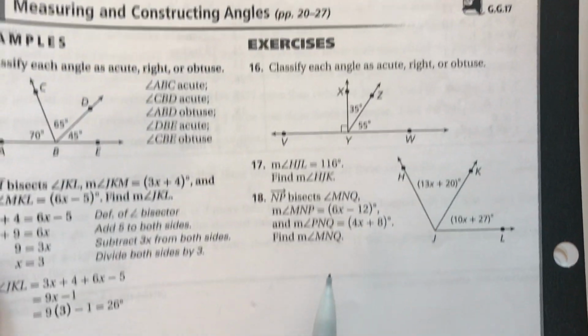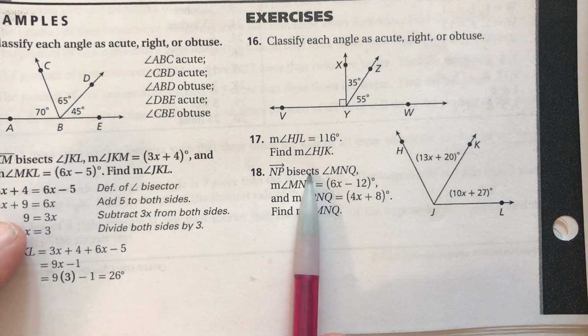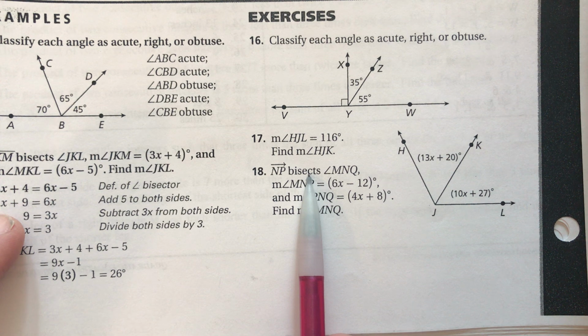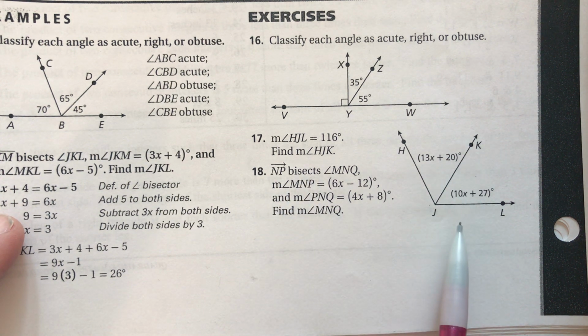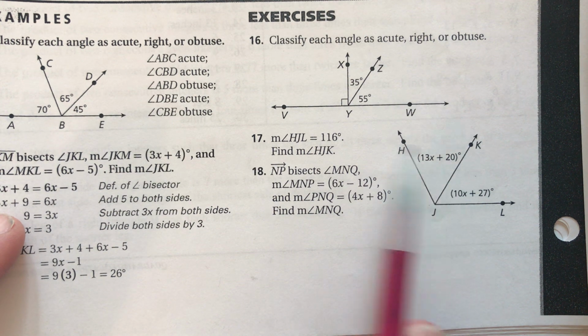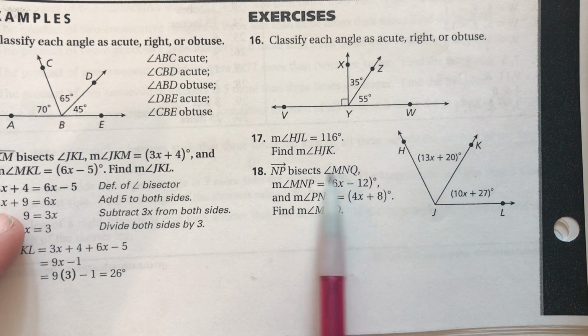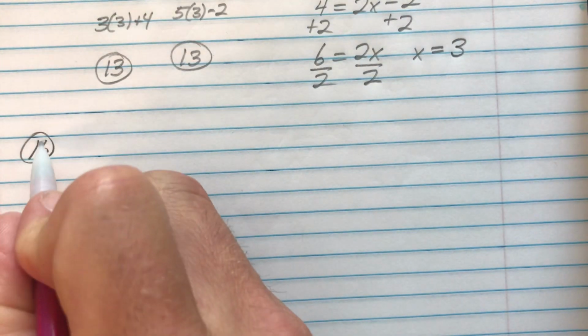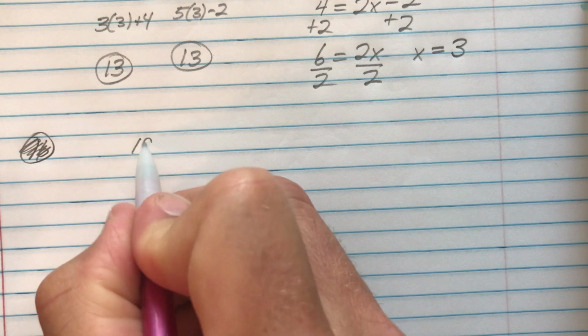Number 18 uses the vocabulary word bisects. Bisects means cuts in half. So if NP bisects MNQ, this diagram goes to this question, so we'll have to draw one. So let's draw MNQ. So this is number 18.